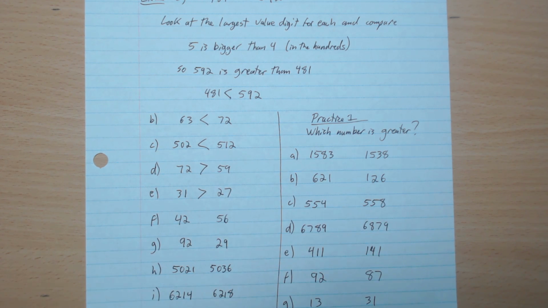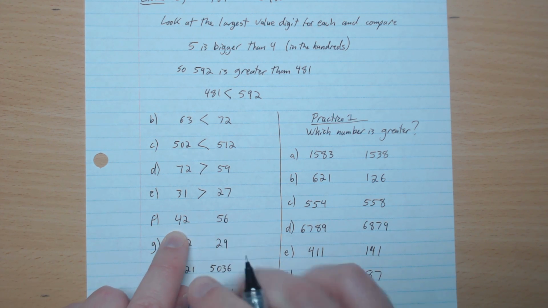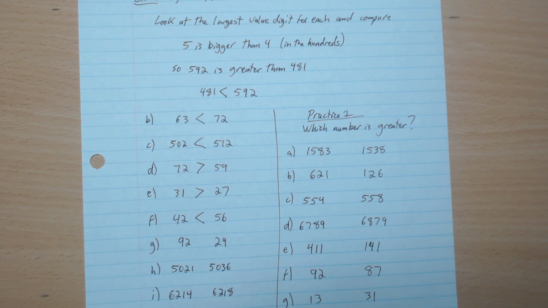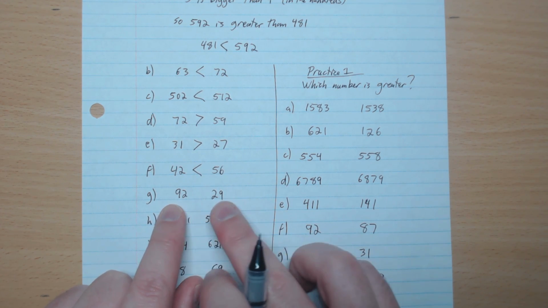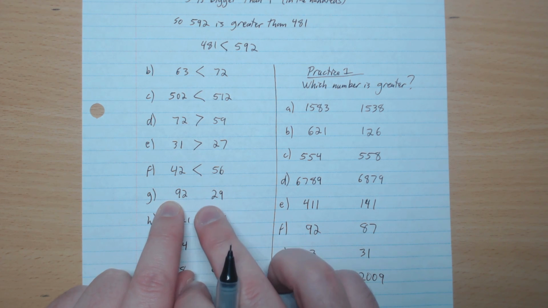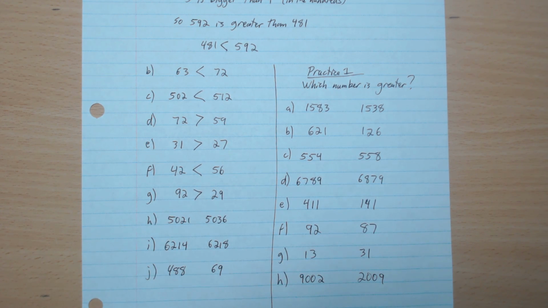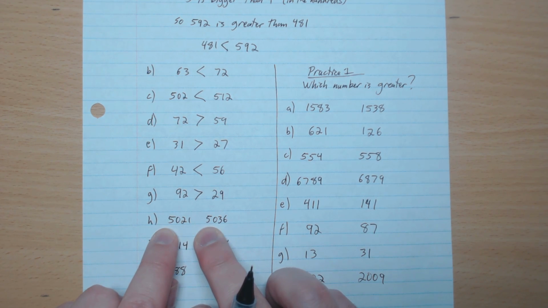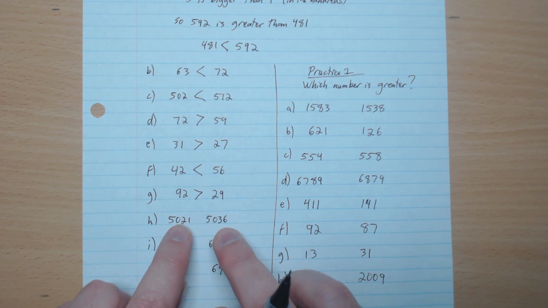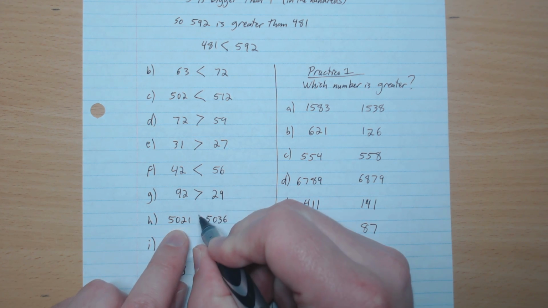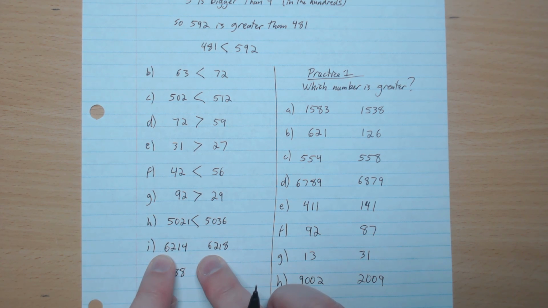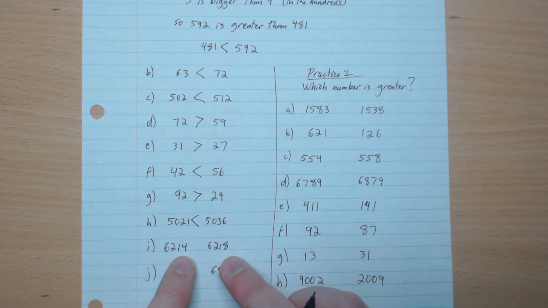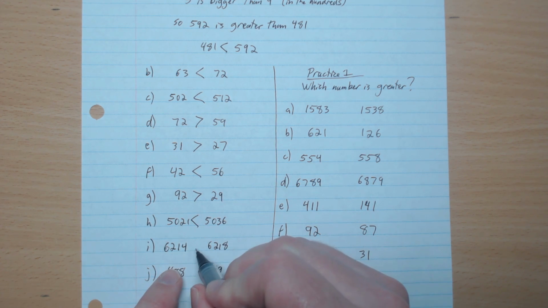3127, like that. 42, 56. 56 is bigger. 92 or 29. So we compare the first two digits, so 9 is bigger than 2. Here we have 5 is the same, 0 is the same, 3 and 2. So 3 is bigger. So there you go. 6,000 is the same, 200 is the same, 10 is the same, and so 4 and 8. 8 is bigger, like that.